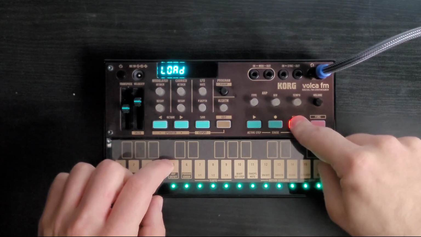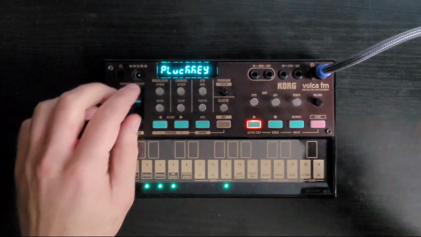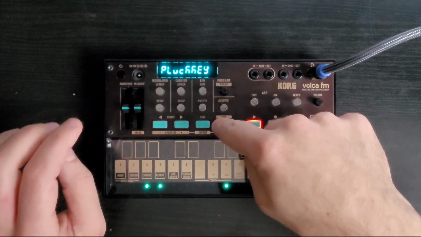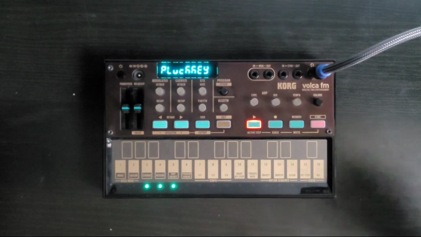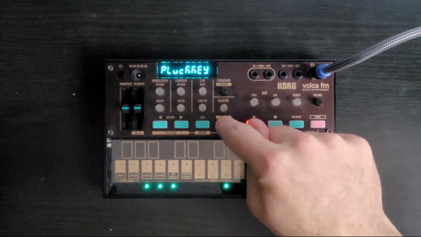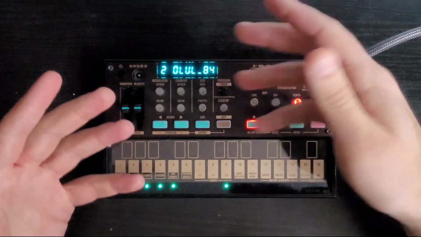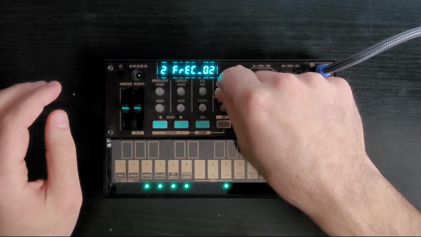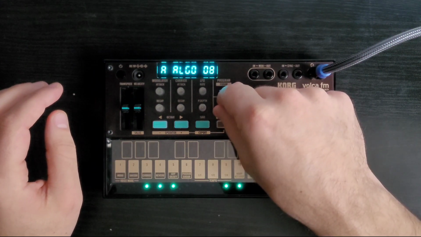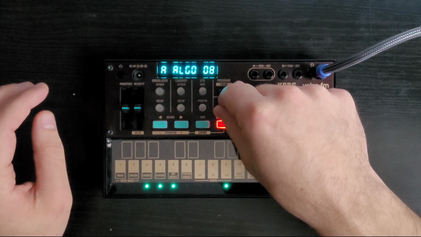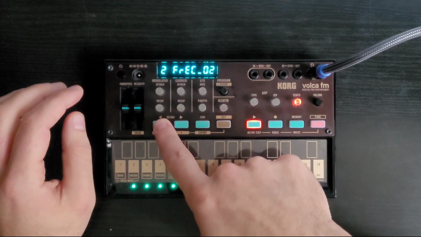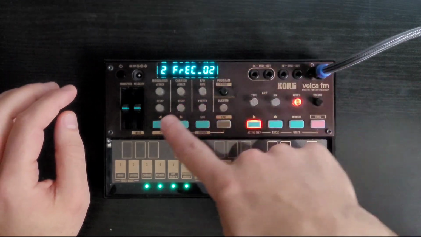So now I'm going to go to another sequence and show this tutorial for if you have a little bit more experience with FM synthesis. All you have to do now is go to Edit. It saves where you're at in the menu, which is nice. So what you can do now, I'm going to go to an algorithm where I know that operator 1 is being modulated by operator 2.